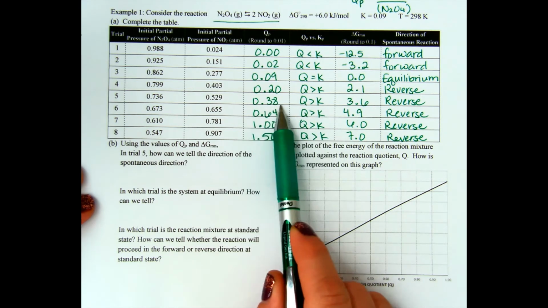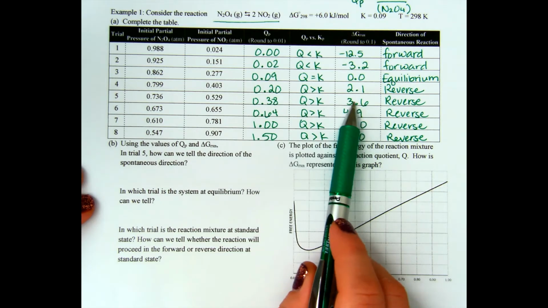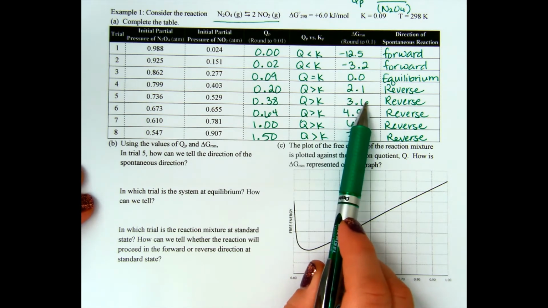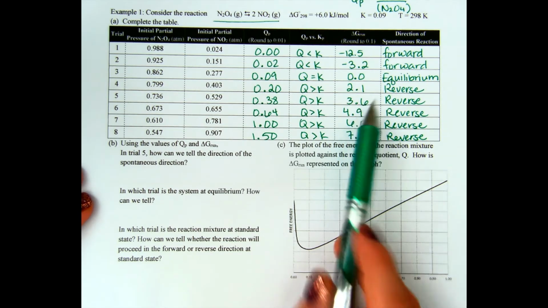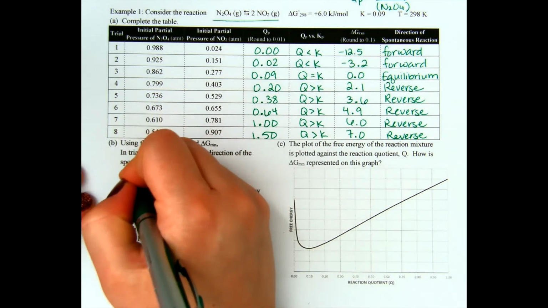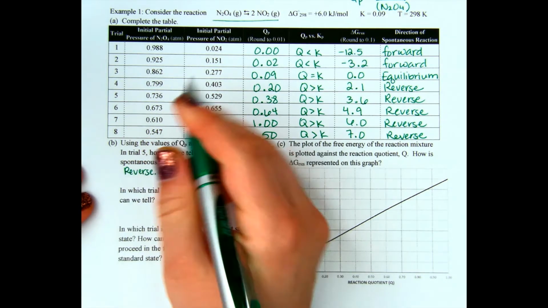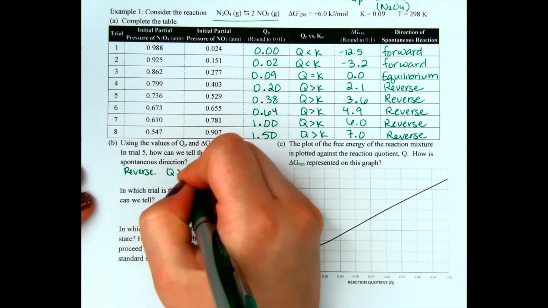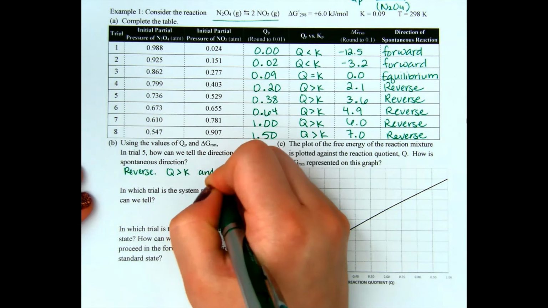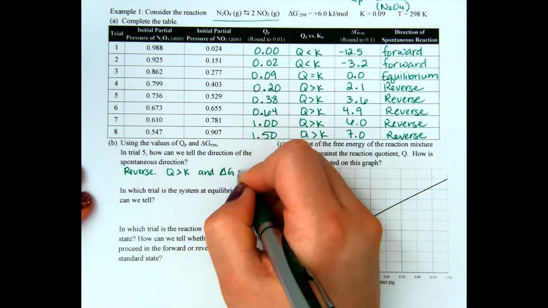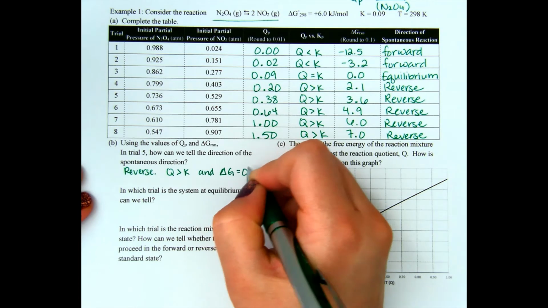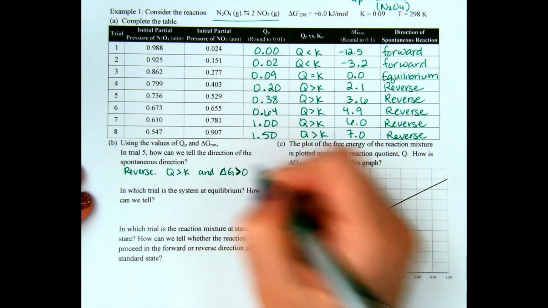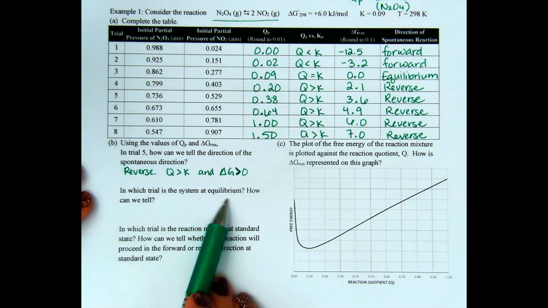Also, we can look over here at delta G. Our delta G is 3.6. That's greater than 0. So we know it's going to be in the reverse direction. Okay, in which trial is the system at equilibrium?